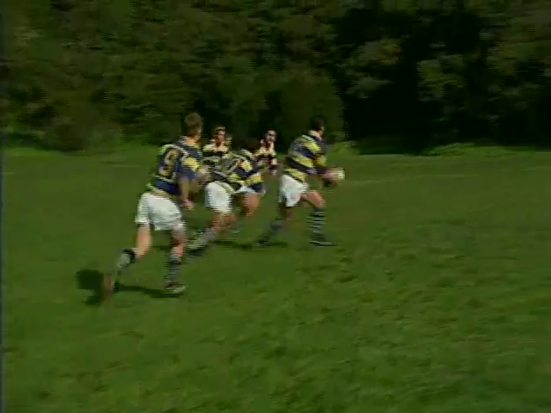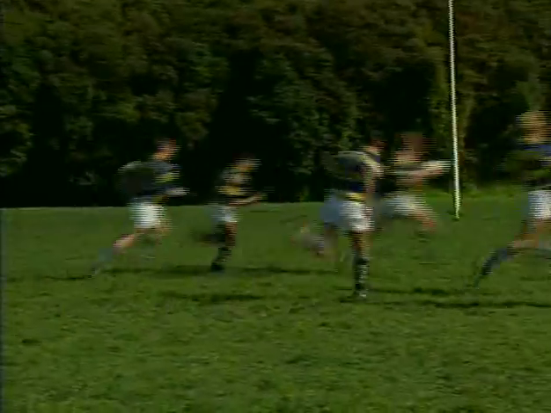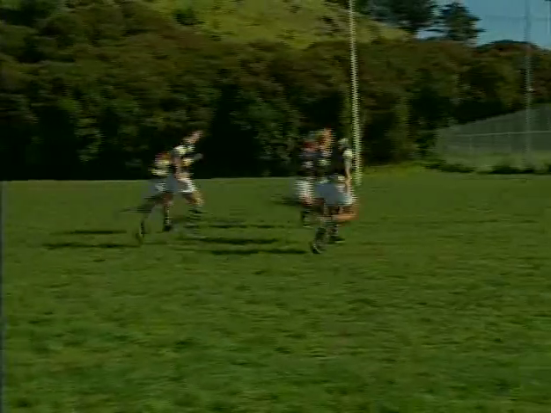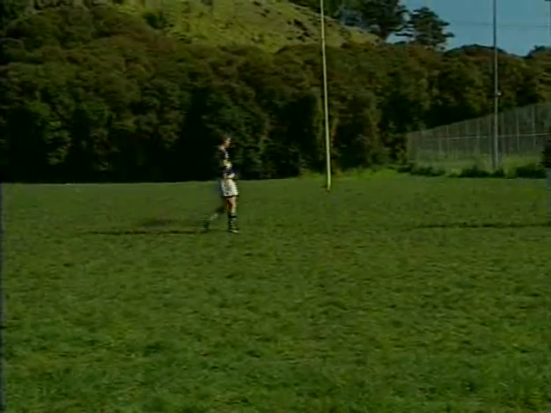Second formation that we've got here is a staircase formation. As you can see, the players are slightly deeper, therefore they must run straighter and a little bit faster before passing.